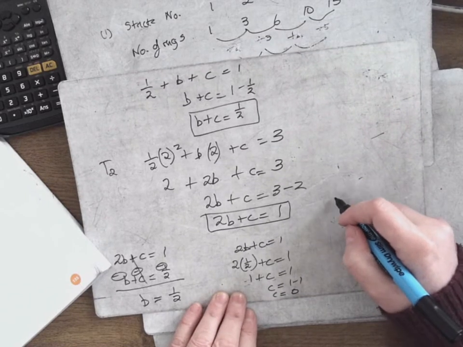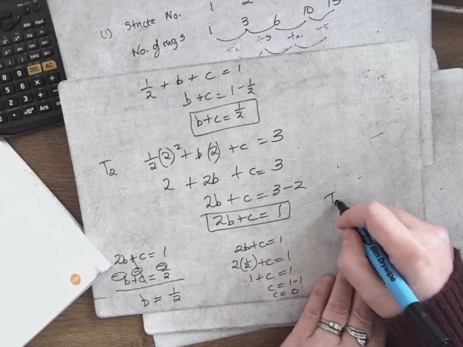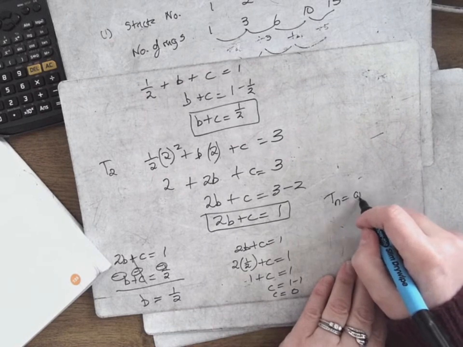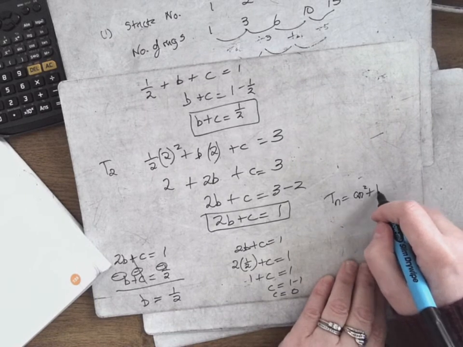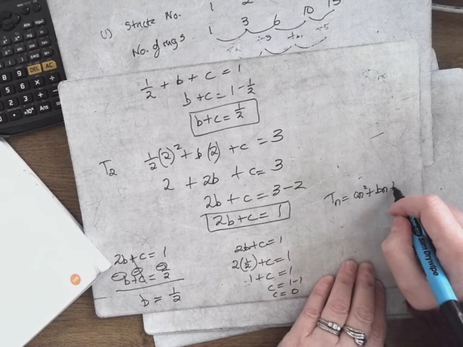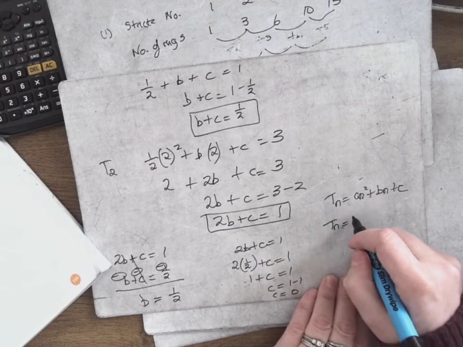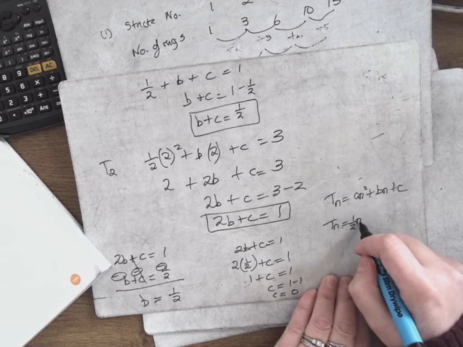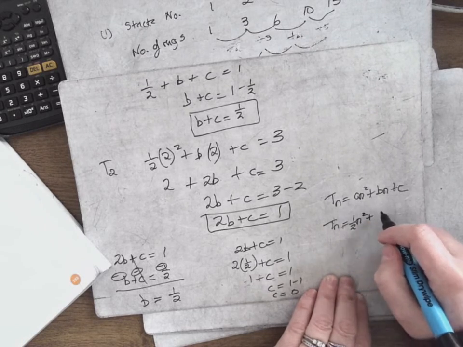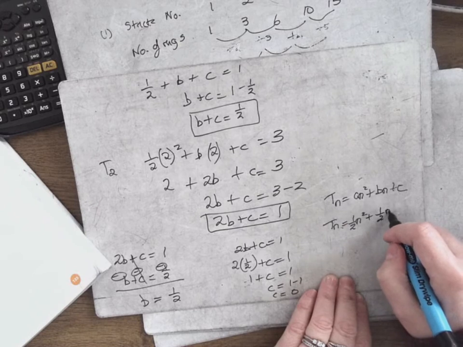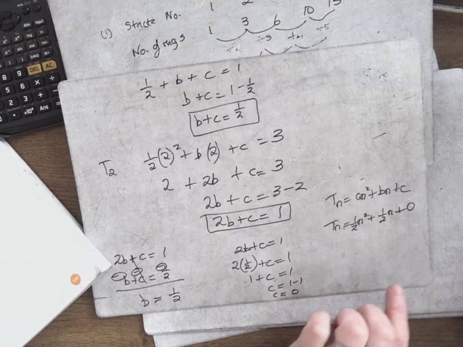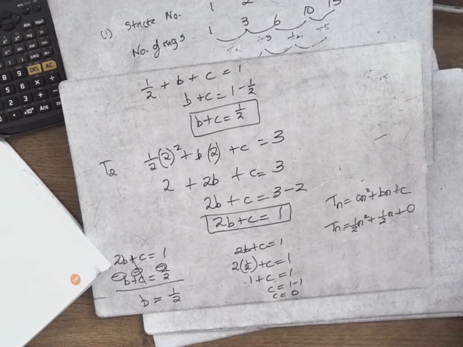So you started and you said Tn was equal to an squared plus bn plus c. So you've just figured out that a was a half n squared, b was a half n, and c was 0, so plus 0. You don't have to write plus 0.